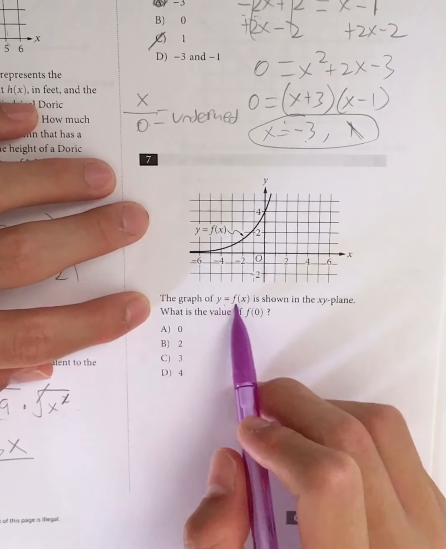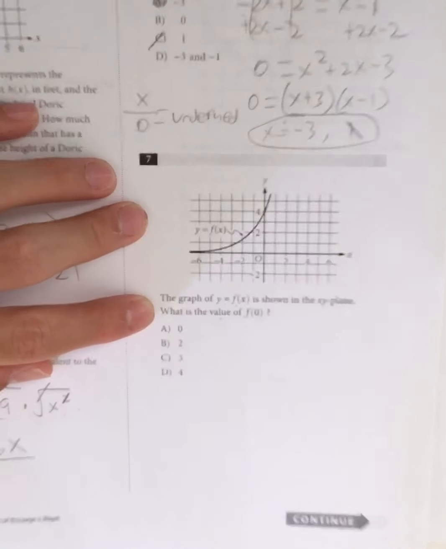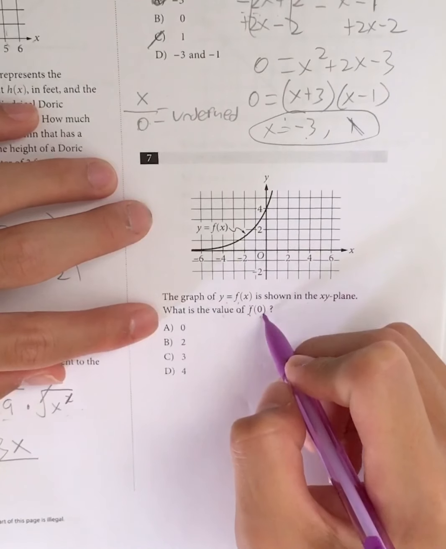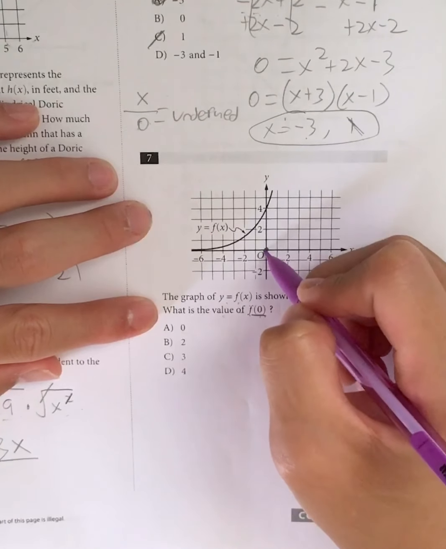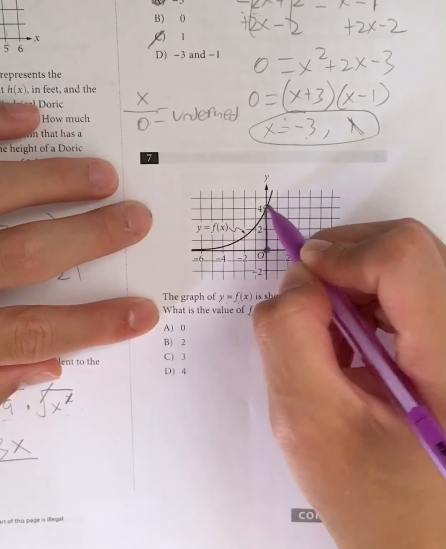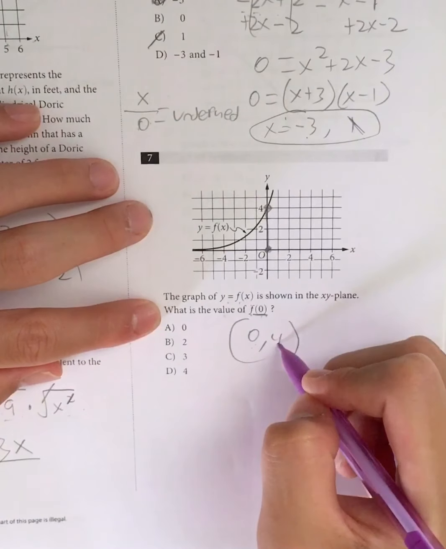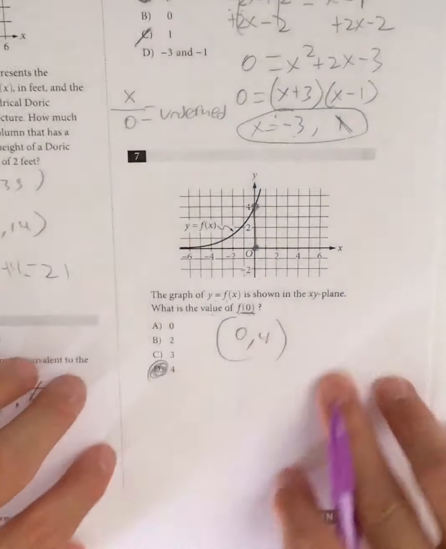The graph of y is equal to f of x is shown on the xy plane. What is the value of f of 0? This is the easiest question that you'll ever see on the SAT. F of 0. That means what is the y value when the value of x is 0? Look here, right? Just look at the value of x when it's 0, and boom, it's 4. Alright, 0, 4. X value is 0, y value is 4. Your answer is D. That's the easiest question you'll ever see on the SAT. Don't get that wrong.